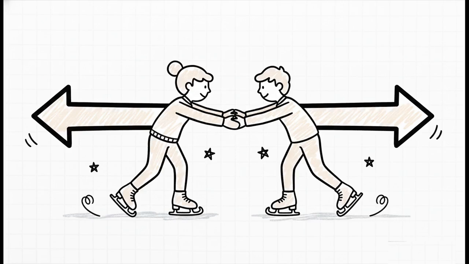If one skater pushes the other, they don't just stand perfectly still while their friend slides away. No way. The person pushing feels the exact same force pushing back on their hands. They both feel the exact same size force, and because ice is super slippery with very little friction, they both recoil and slide away in opposite directions.